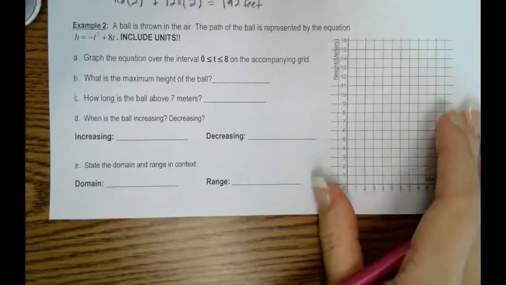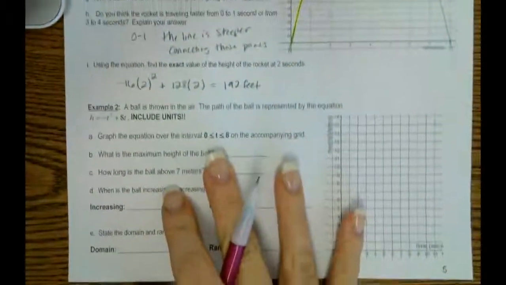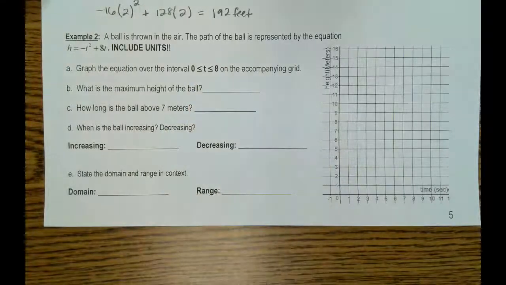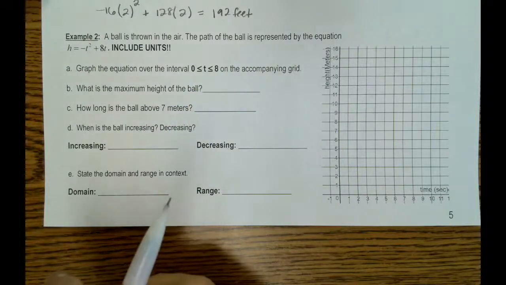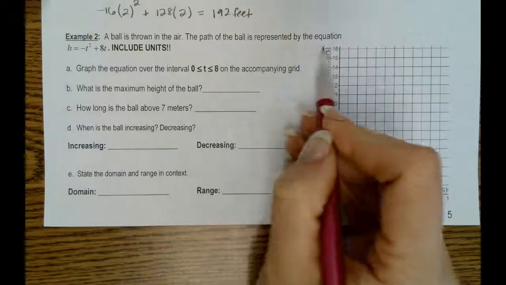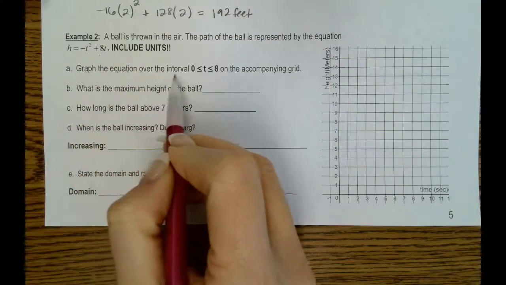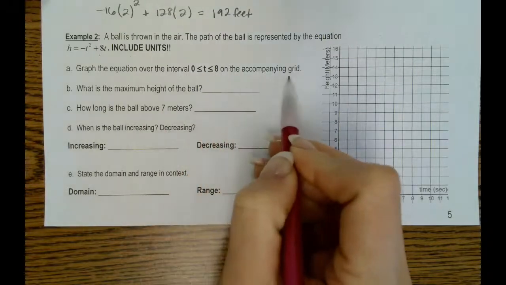All right, group, we are on example 2 of our lesson 3 notes. Okay, so it says here, a ball is thrown in the air. The path of the ball is represented by the equation. It says include units. It says graph the equation over the interval from 0 to 8 on the accompanying grid.